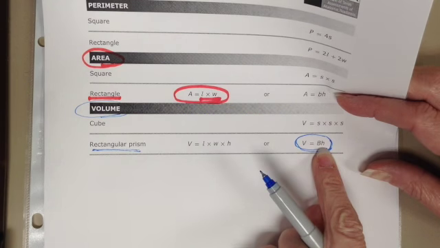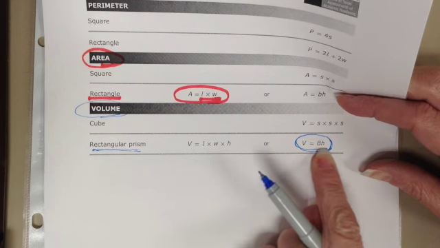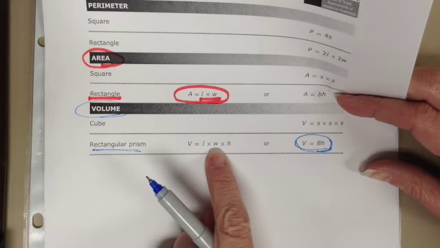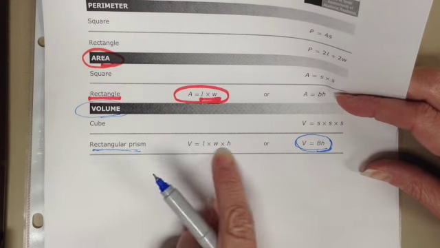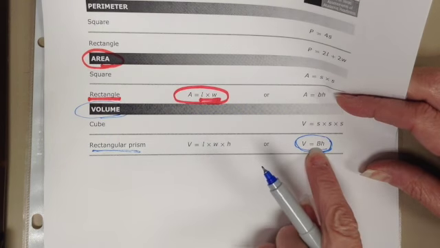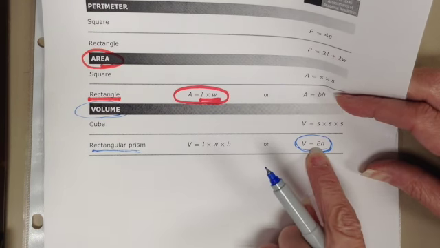The big B stands for not one measurement, like notice the length and the width and the height are all lowercase. The B over here is capital because it stands for the area of the base, which involves an operation. That's not just one measurement.